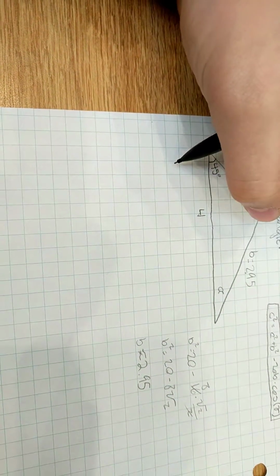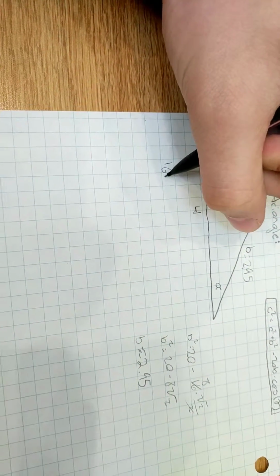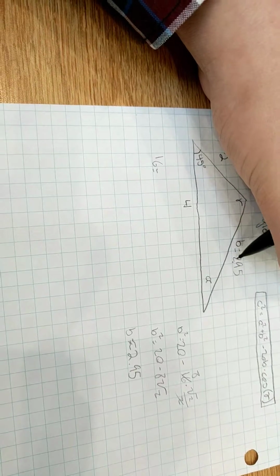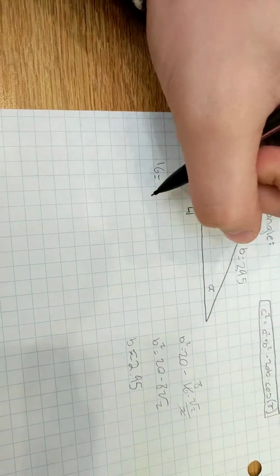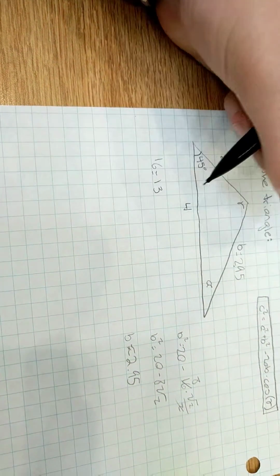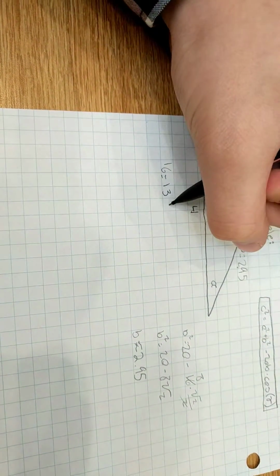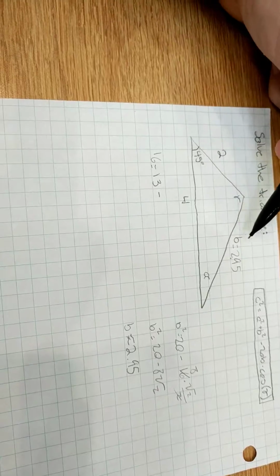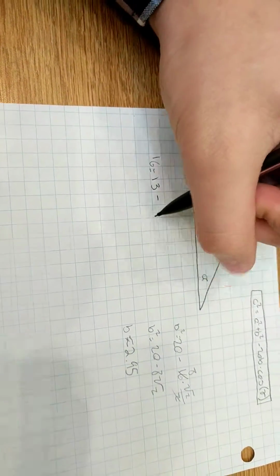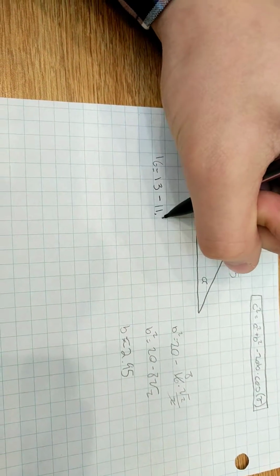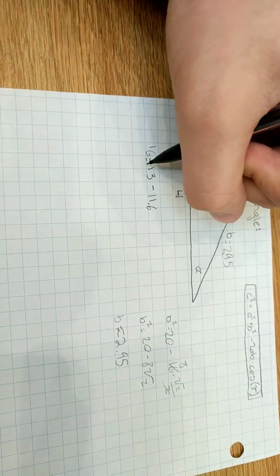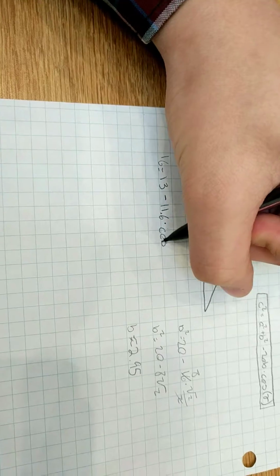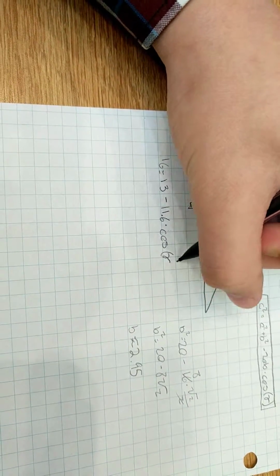So it's going to be 16 equals, that's going to be about 9, and that's 4. So it's very close to 13 minus, and then 2AB, that would be minus 4 times that. It actually comes out to 11.6. In this case, I rounded when the one before I didn't. Just funny enough. Cosine gamma.